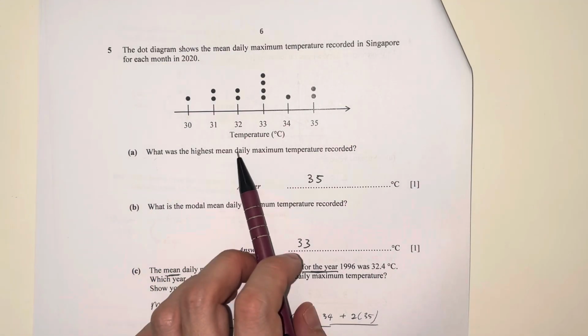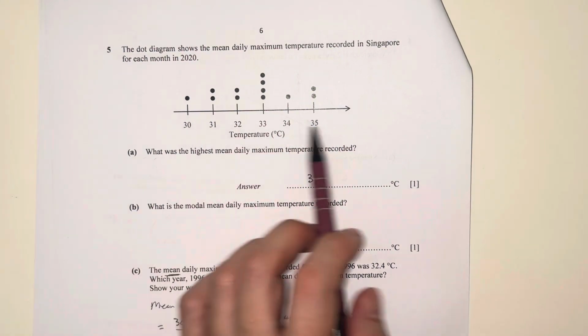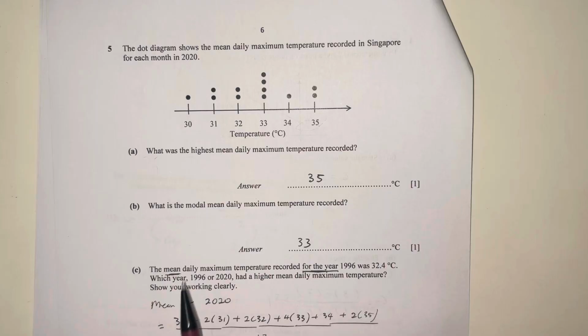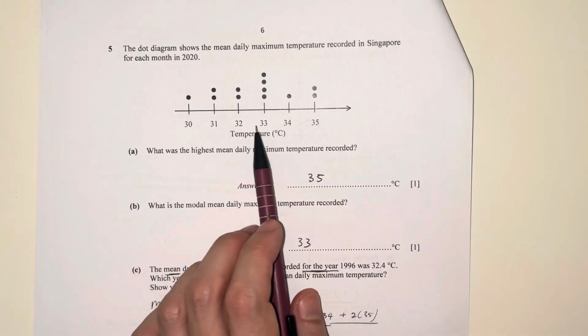What is the highest mean maximum temperature recorded? So based on this, it is the highest number recorded. So 35 is the answer. Very simple. And then the mode is the one that happens the most number of times. So the one with the most number of dots happens the most number of times. So 33 is the answer, no problem.